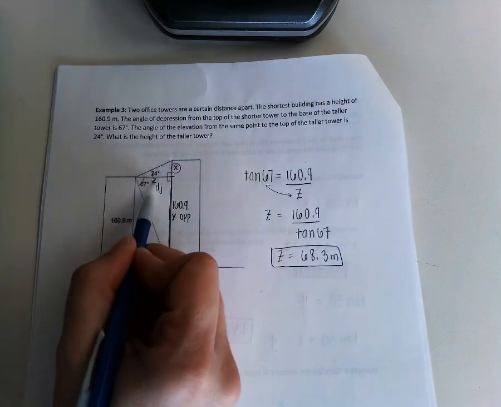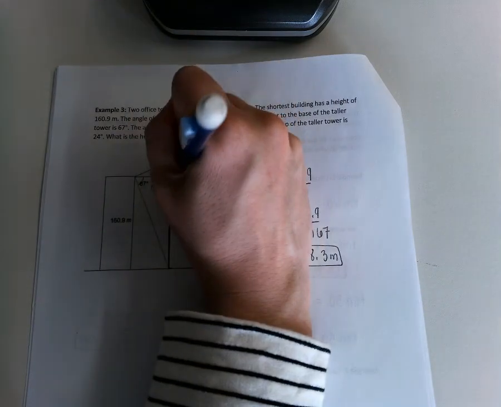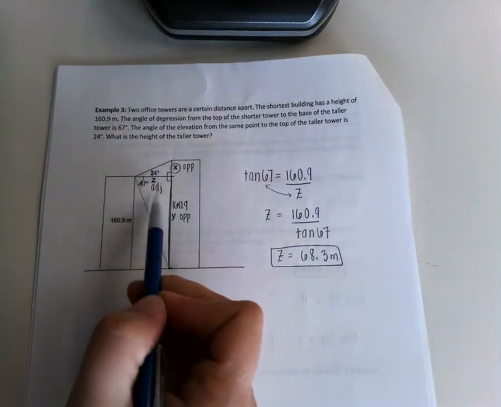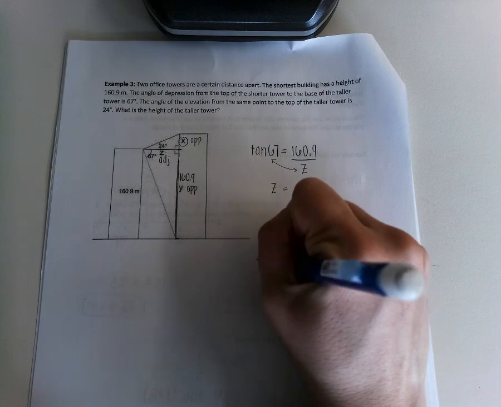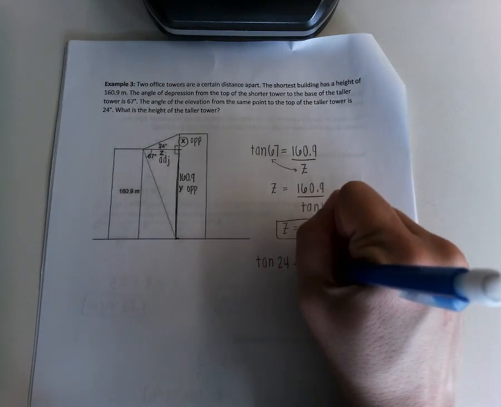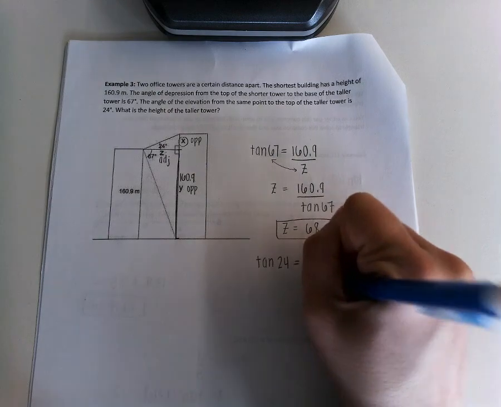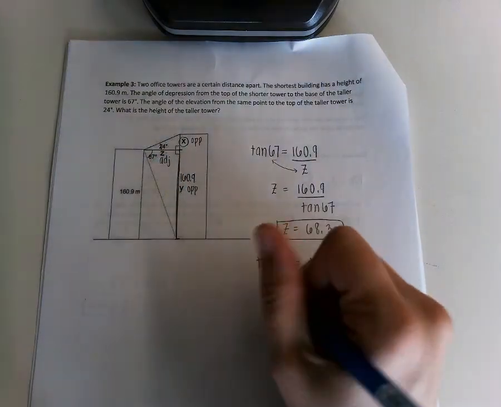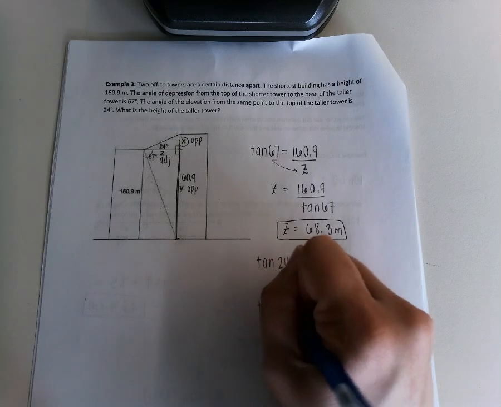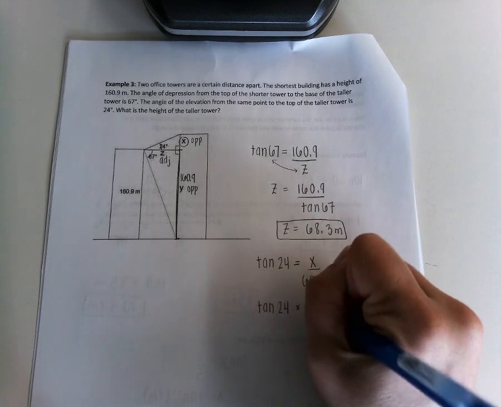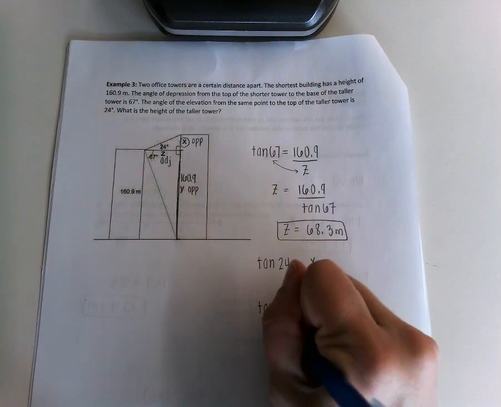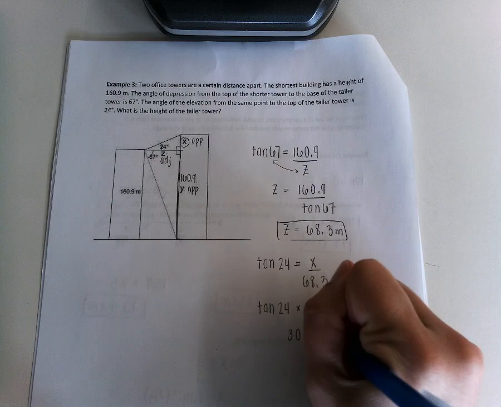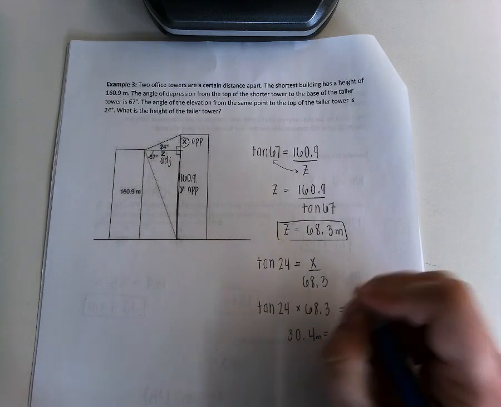Now, if we use that with this angle of 24, we can solve for side x. So again, we have adjacent and opposite. So let's do tan 24 is equal to x over 68.3, this side here. So here we've got tan 24 times 68.3. That will give us x. That's 30.4. And that's meters.